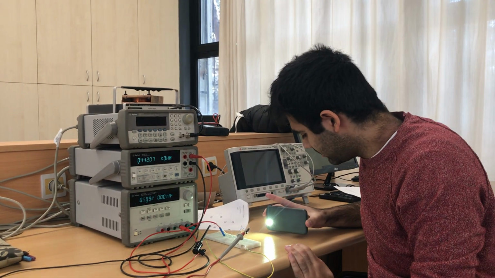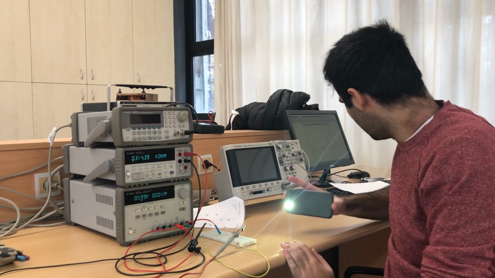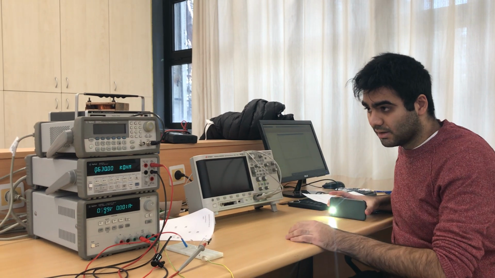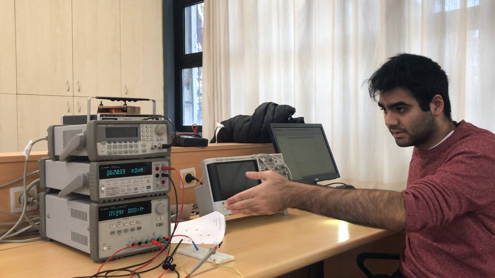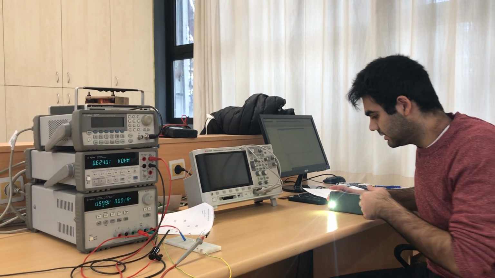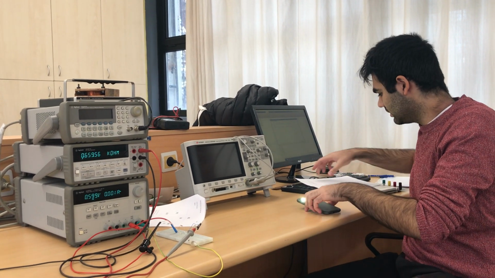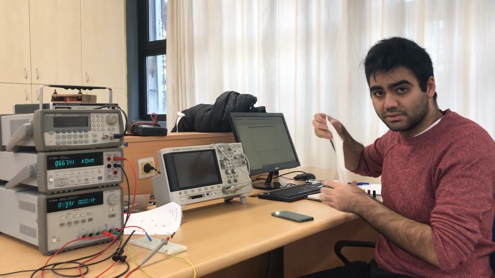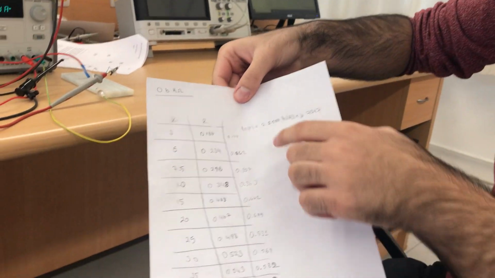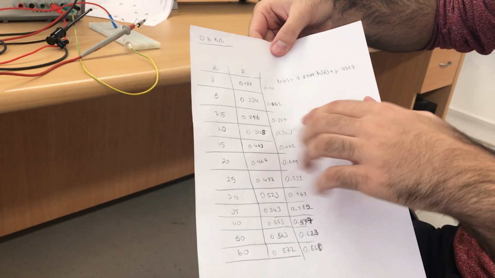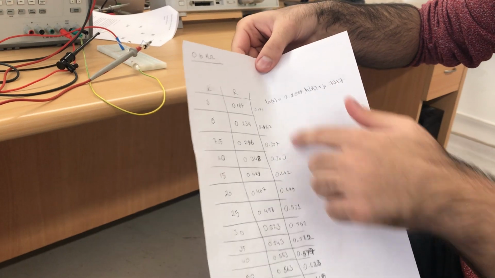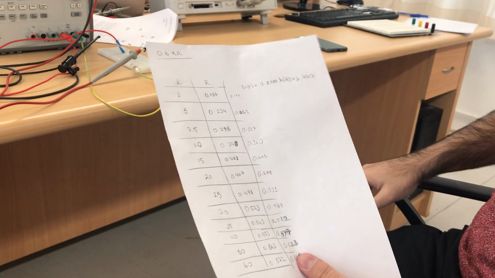Then I will move to 7.5, and go on to 60 centimeters. As you notice, the resistance value drops when I move away, and I will note all these values, but now I am not going to do it. Just before starting this video, I did it, and I found the resistance values like this. I did it two different times, and these are the newest values.